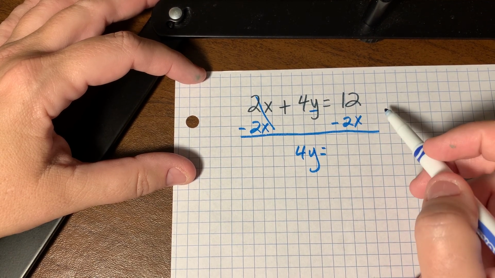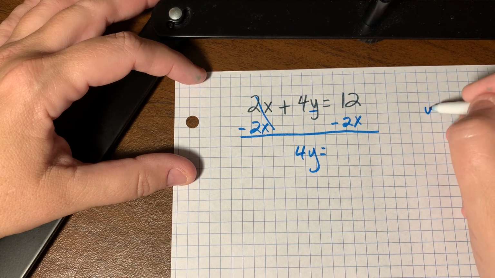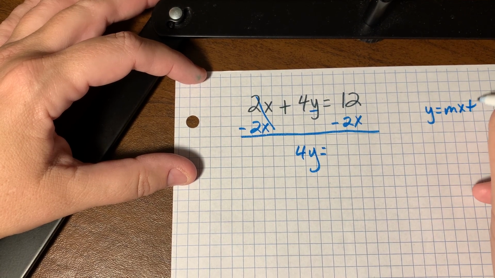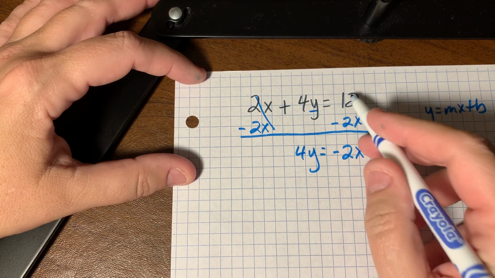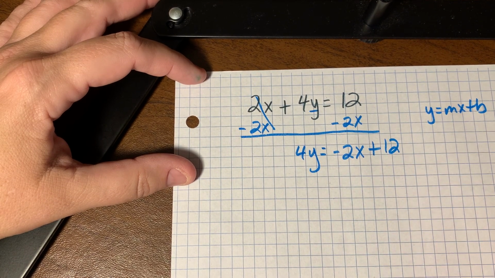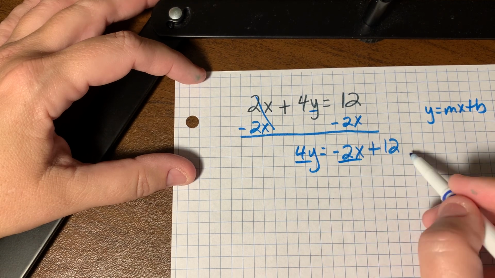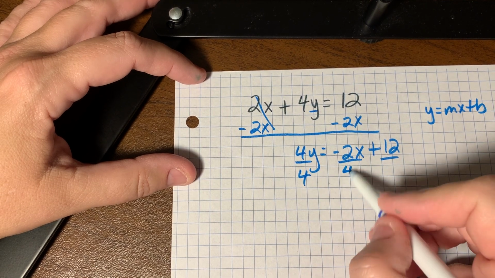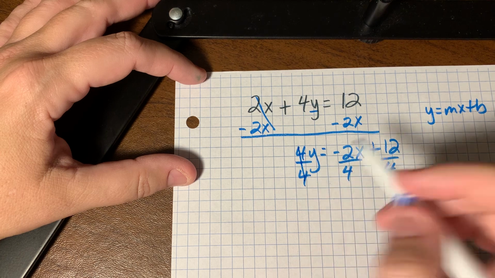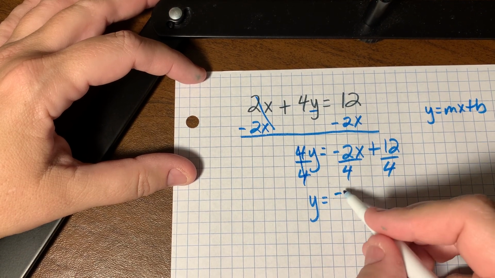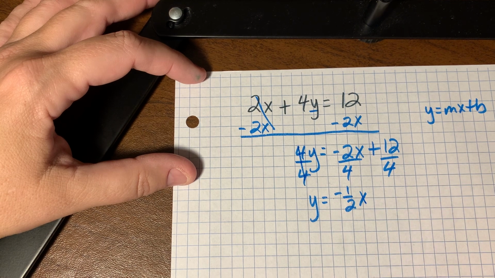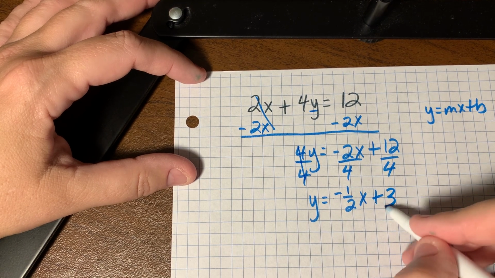These are not like terms. And remember, the goal is mx plus b. So I'm going to put negative 2x before 12. Then I'm going to go ahead and divide everything by 4. Negative 2 over 4 is negative 1/2. 12 divided by 4 is 3.